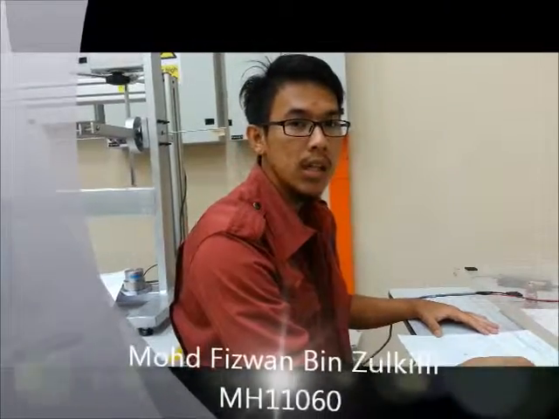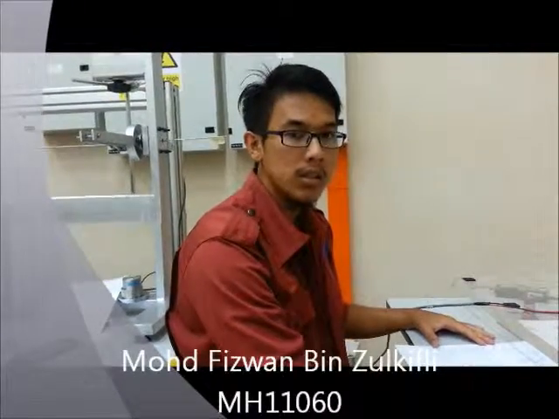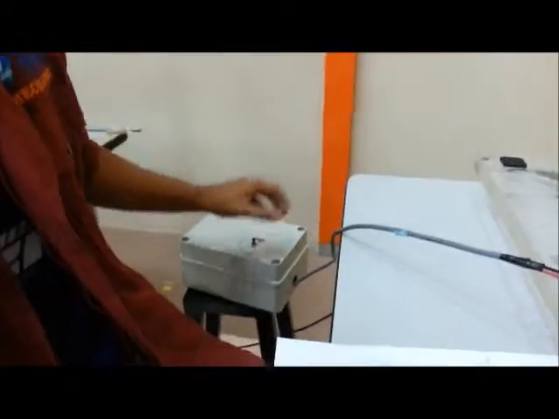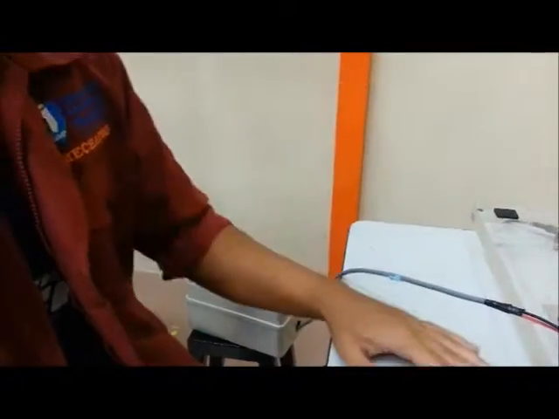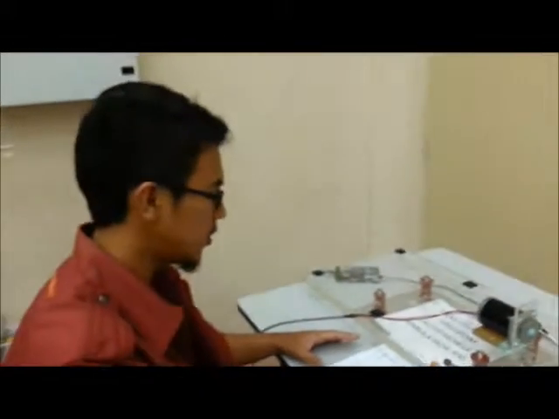Hello, for our second experiment, which is the effect of RPM towards natural frequency. Here is just a simple experiment, which is to adjust the RPM here to the RPM we need, and then we use the tachometer, and then we calibrate with the DZ-led, and we take the natural frequency, which is the excitation frequency. That's all.